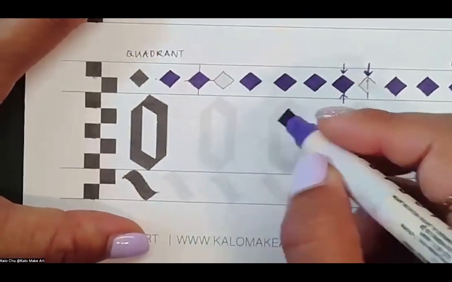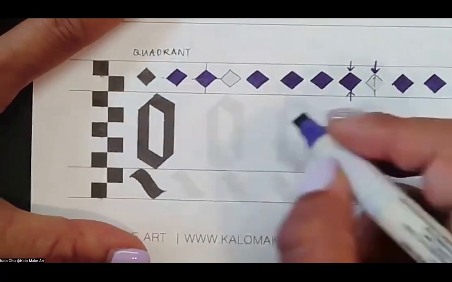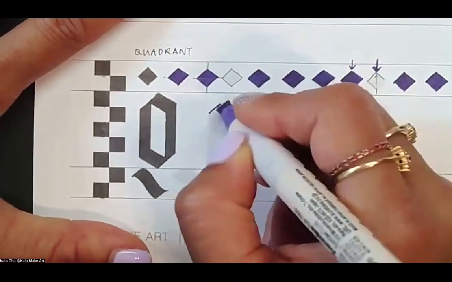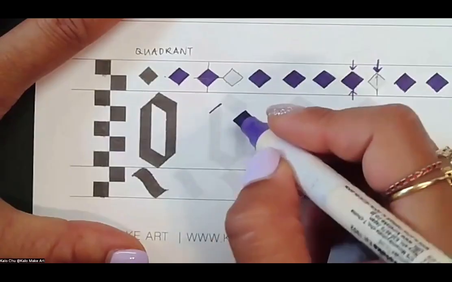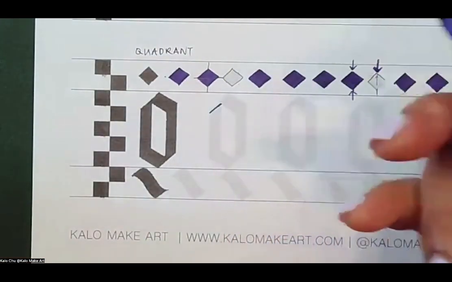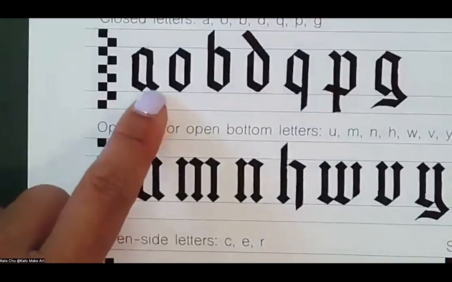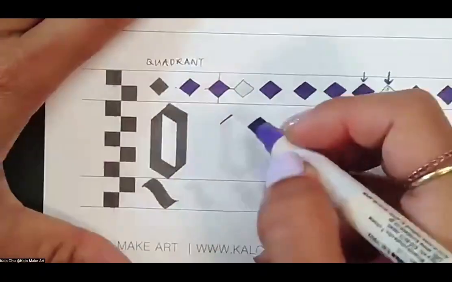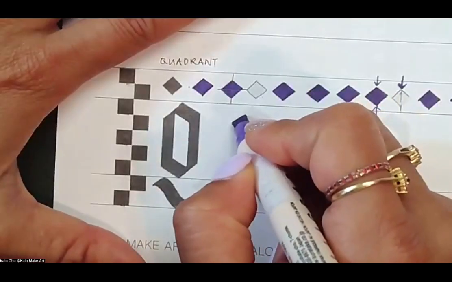Now, the other thing is we can practice this because you notice that we use this letter form all the time in the close letter group, right? Because we talked about the close letter group being basically a lot of them having the letter O base. So you want to do a straight vertical.